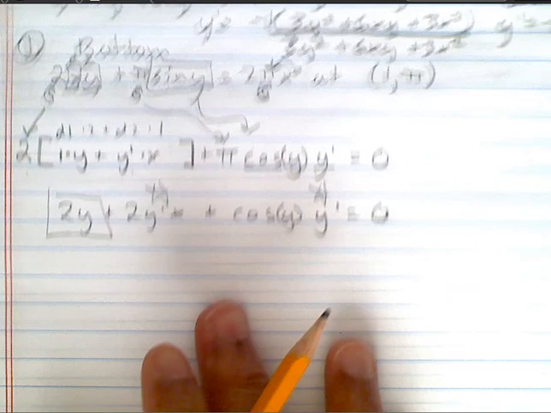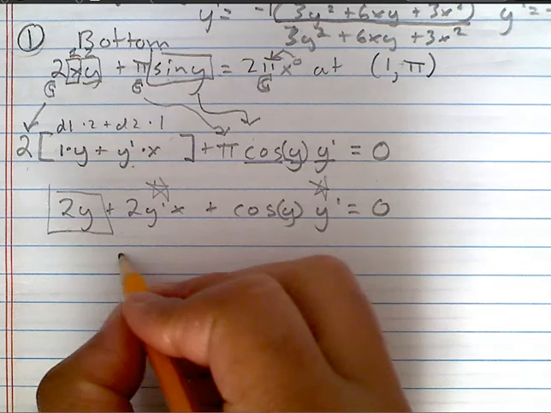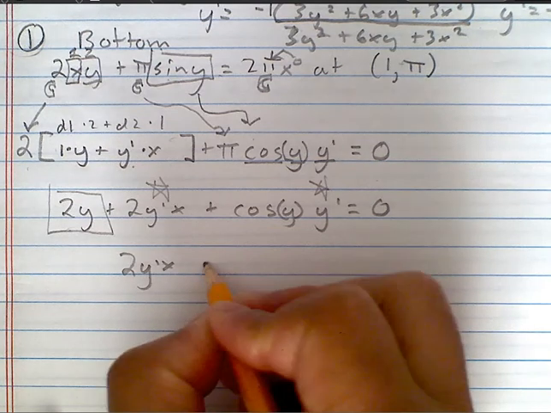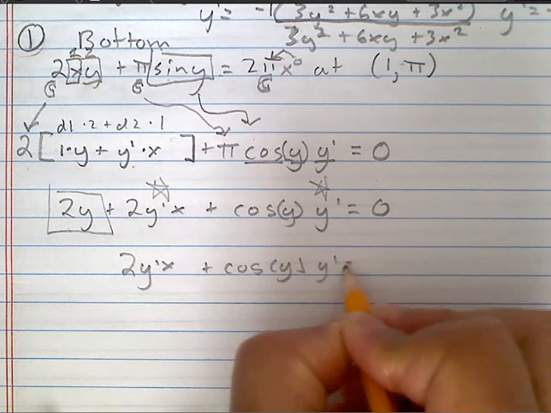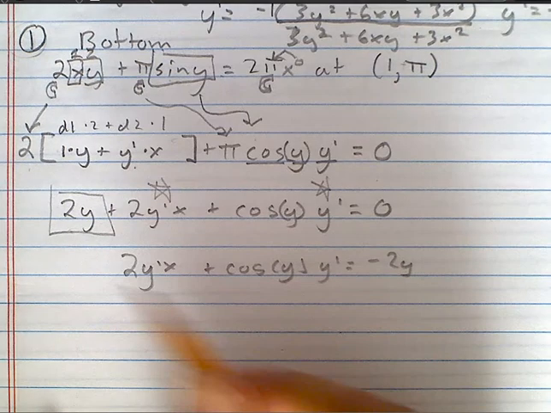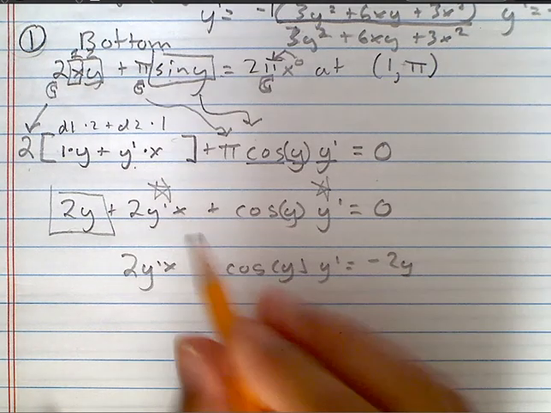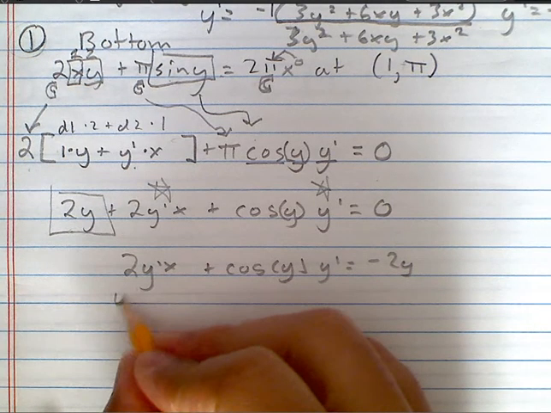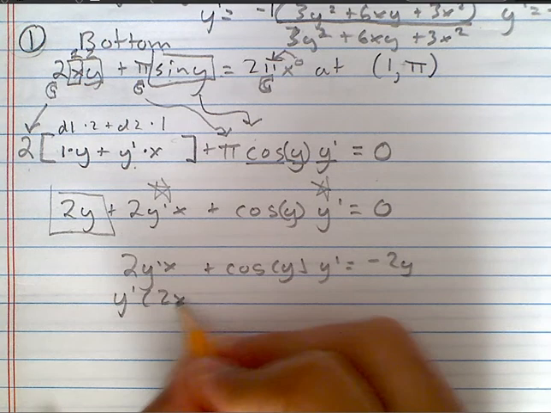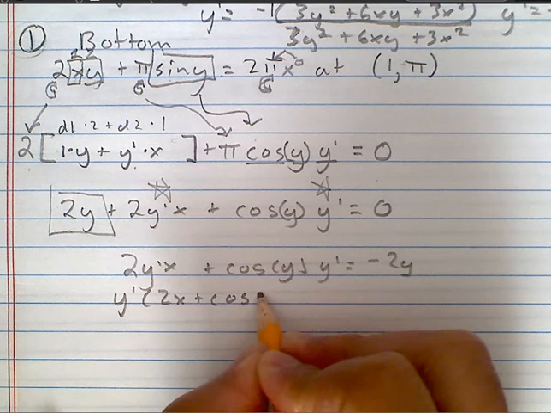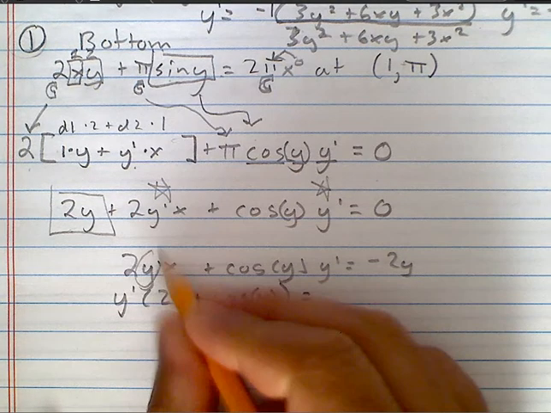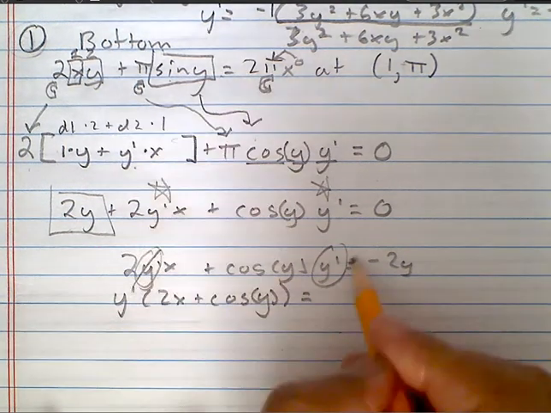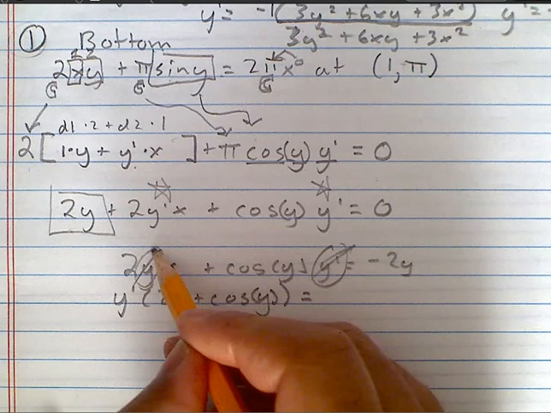So here we go, minus on the other side: 2y prime x plus cosine y, y prime equals -2y. And then factor it out, y prime times 2x plus cosine y, because they both have a y prime, greatest common factor, get it out of there. It's reverse distribution.